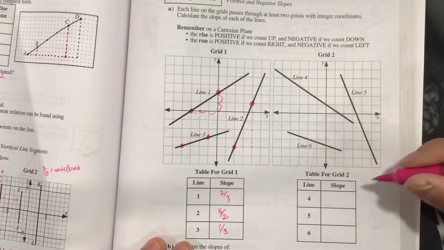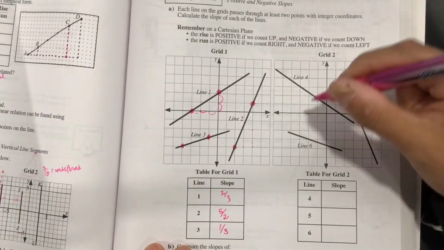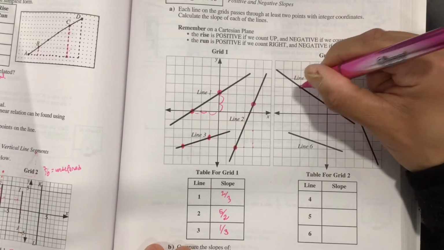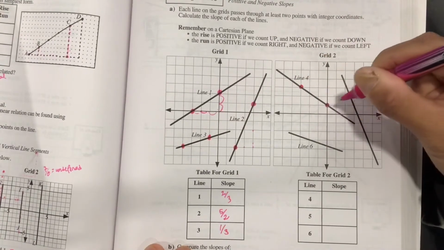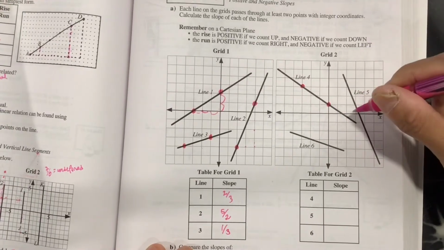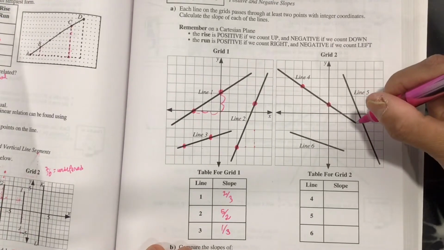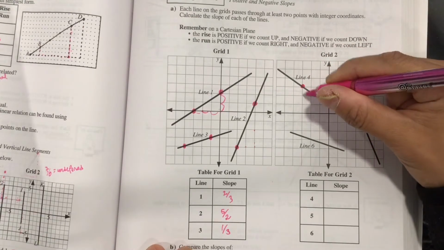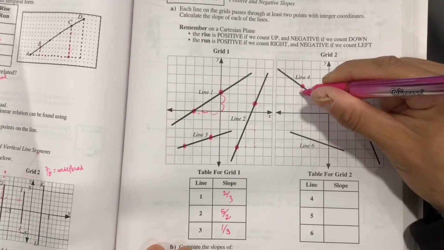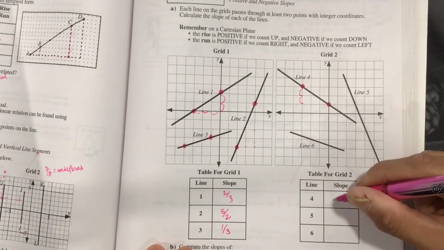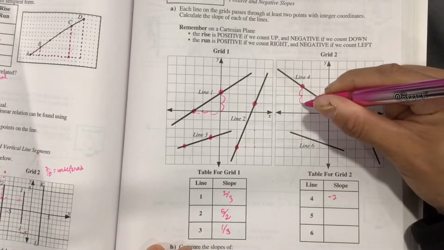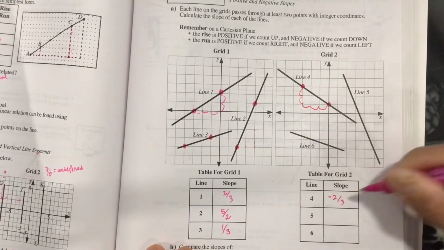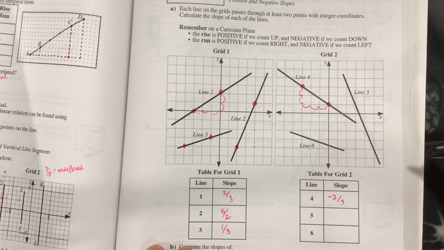Now, if we look at the other slopes for grid 2, line 4, I'm going to choose this coordinate as well as this coordinate. And you can choose different coordinates, right? You could have chosen this one as well. But anyways, we have a rise of -2 this time. So we go down 1, 2, so -2, and we have a run of +3. So that's going to be -2/3.